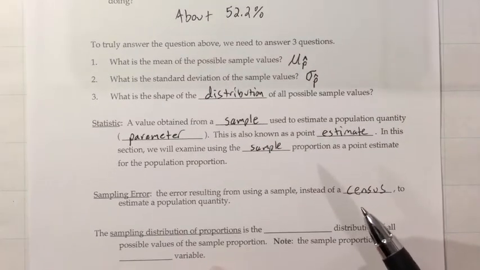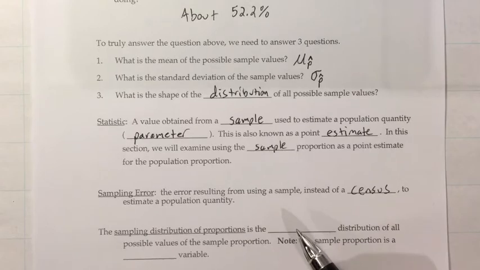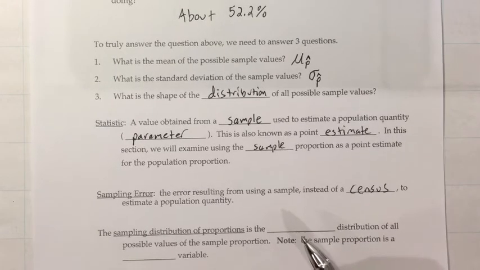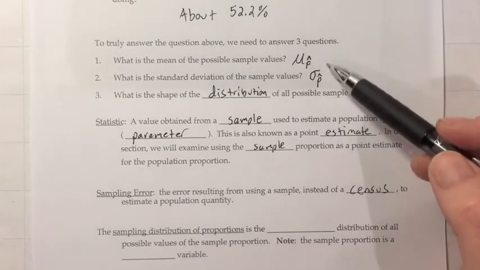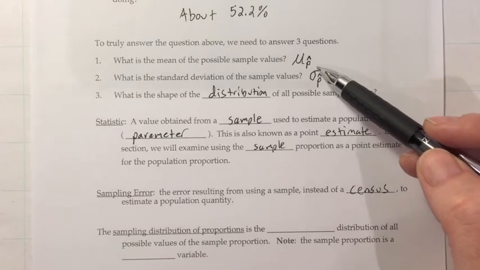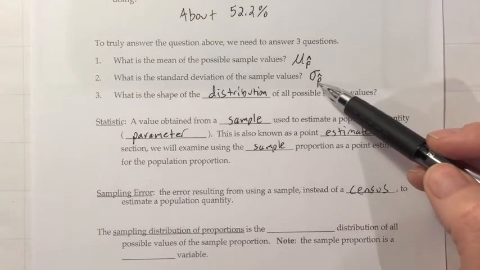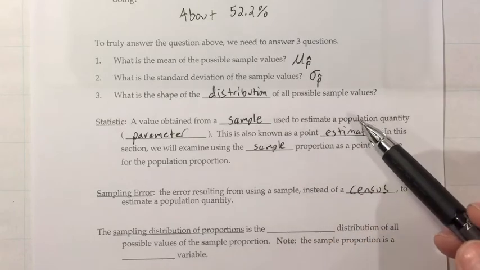And our goal in statistics is to try and minimize this sampling error and to try and get a handle on how much of it there is. And we do that by trying to answer these three questions. What's the mean of the possible sample values? What's the standard deviation of them? And what's the distribution of them?